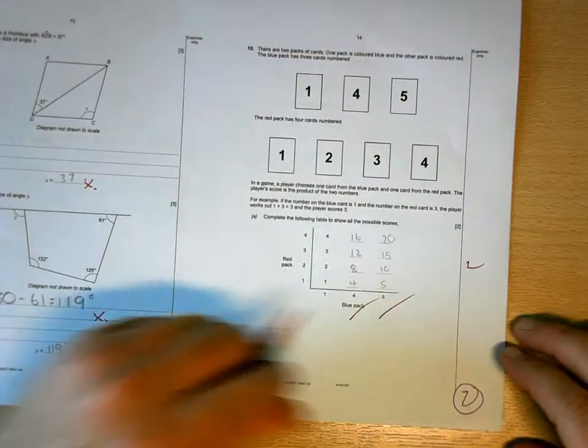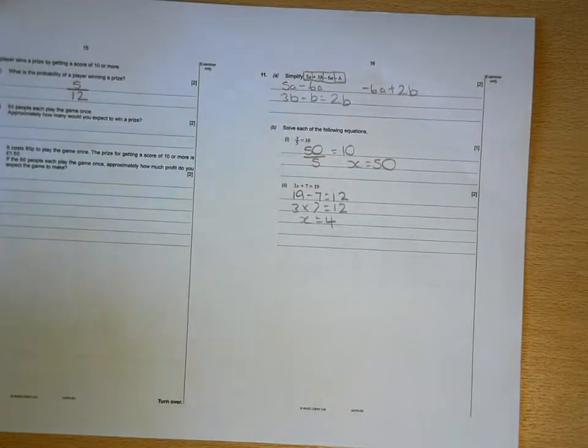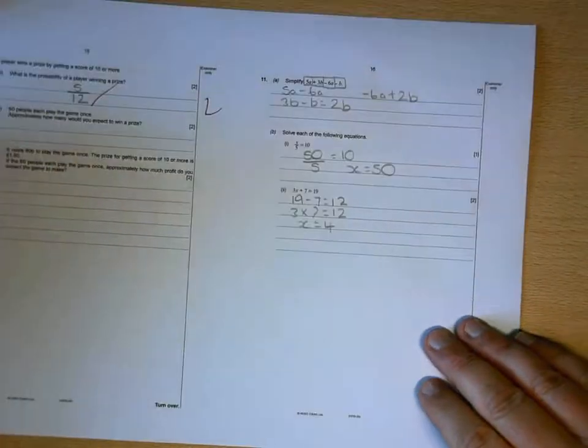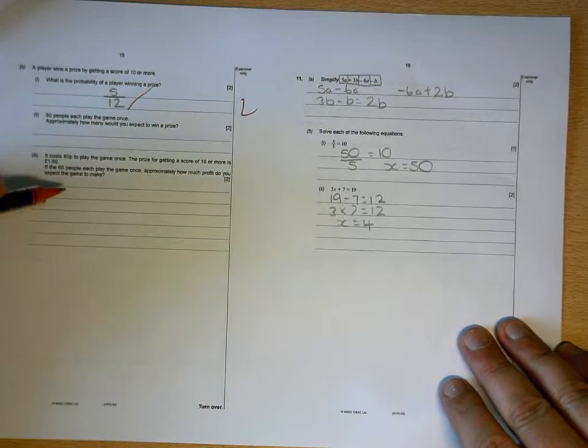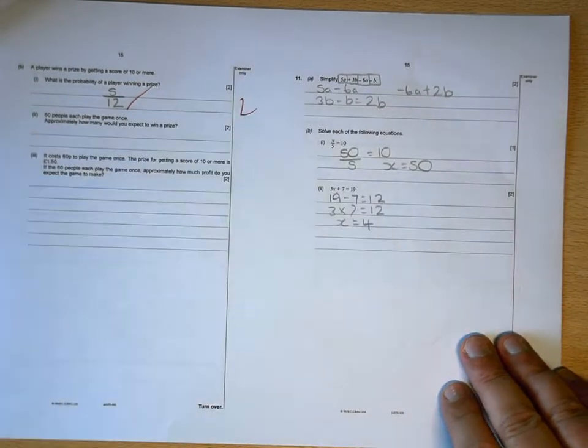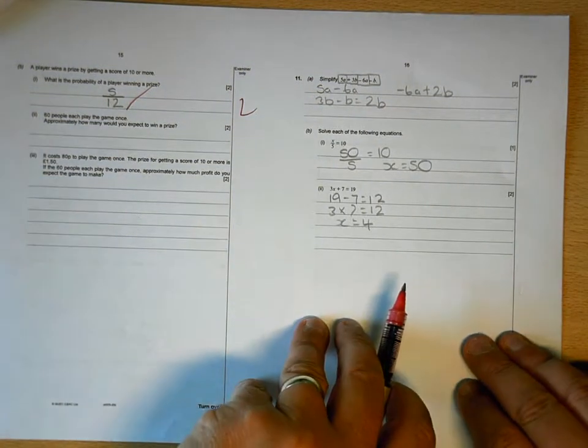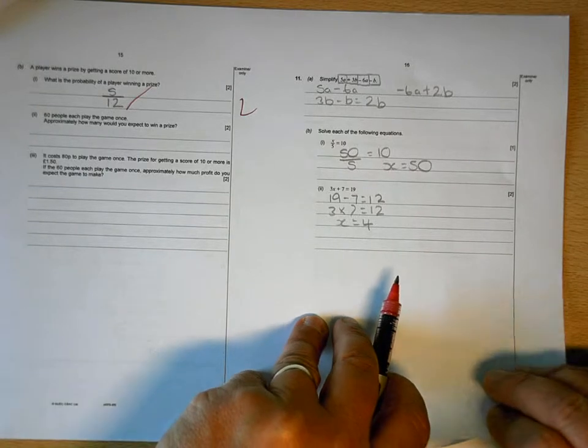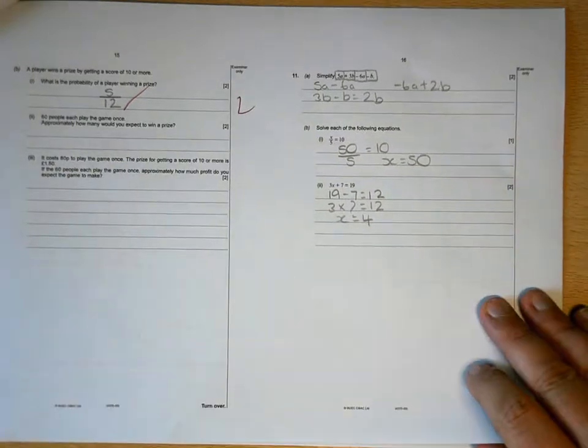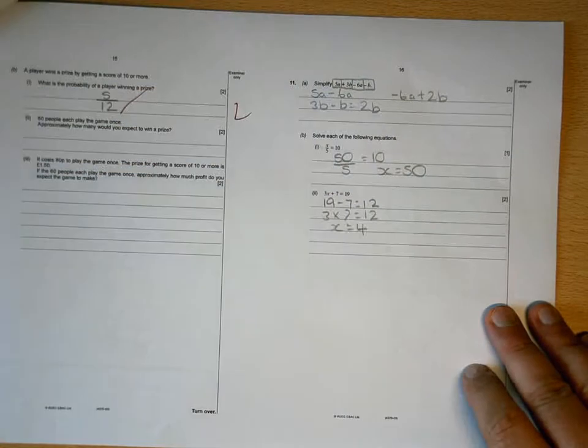It's good. This is something else that we will be practicing, but it's well worth you practicing yourself at home, because those questions always carry quite a lot of marks.